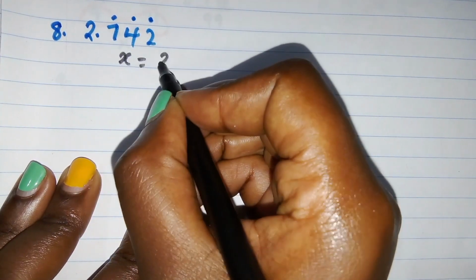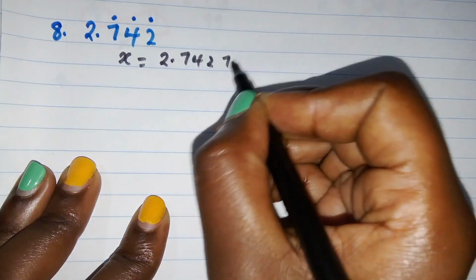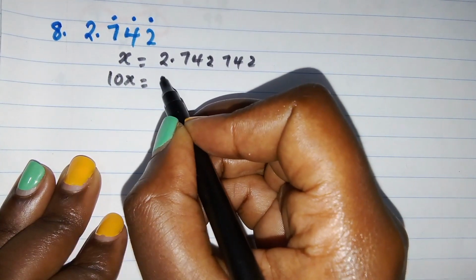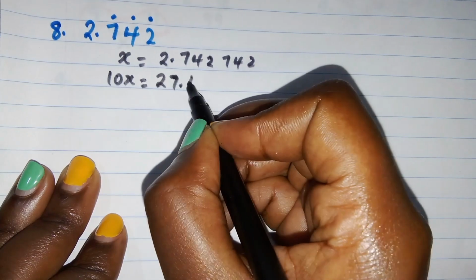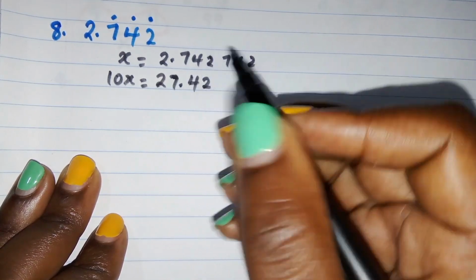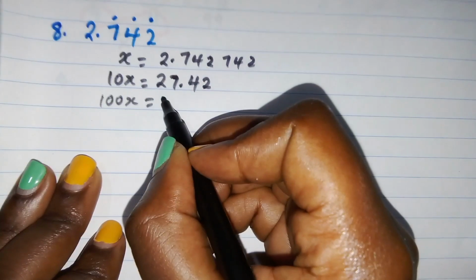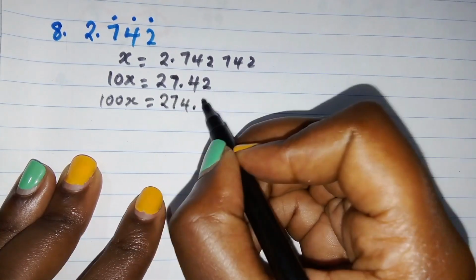So x equals 2.742742. 10x would be 27.42. So nothing is the same. 100x would be 274.2.